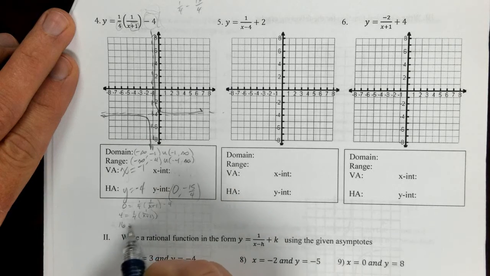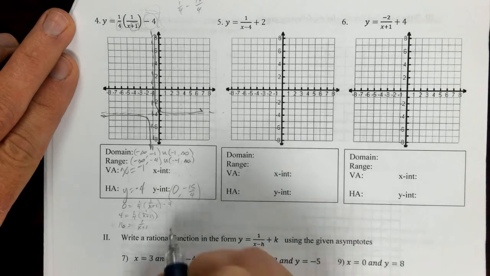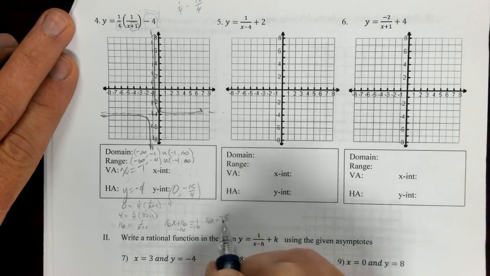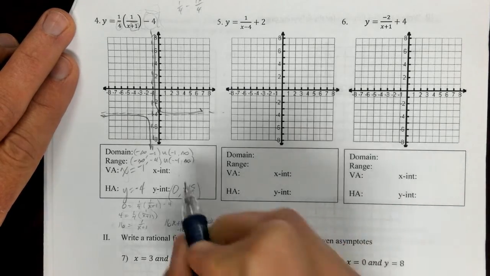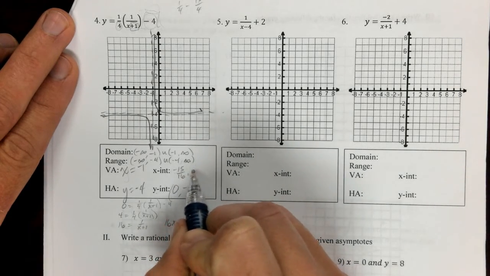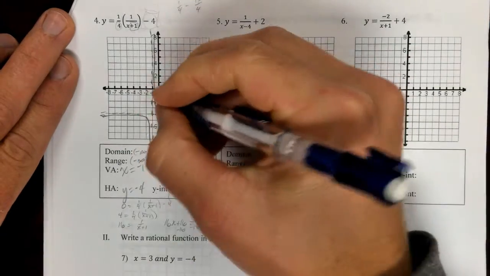So we get 16 equals 1 over x plus 1. So 16x plus 16 equals 1. Subtract 16 on both sides. We get 16x equals negative 15. Divide by 16 on both sides, and we get negative 15 over 16. So not quite negative 1.